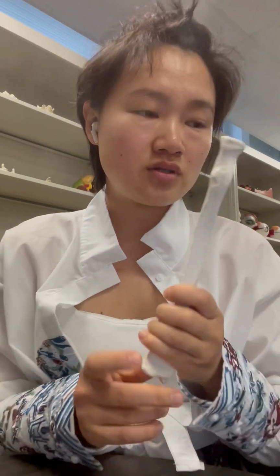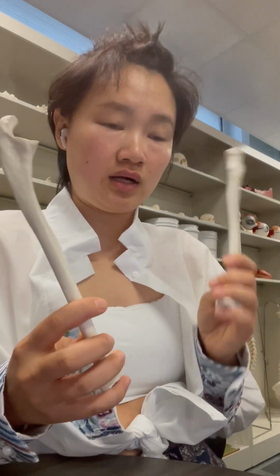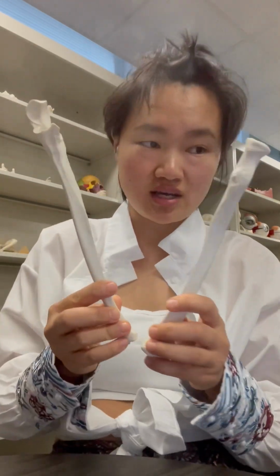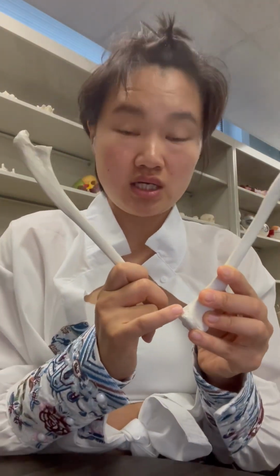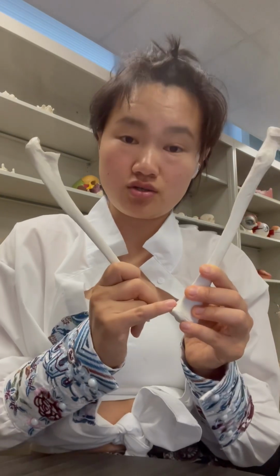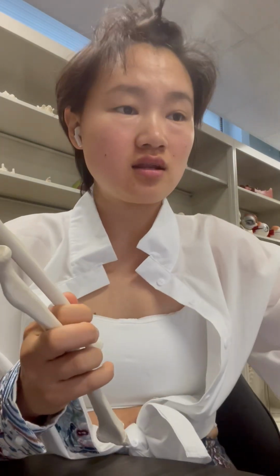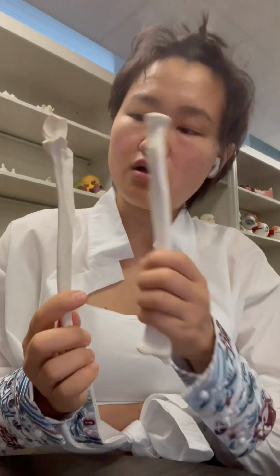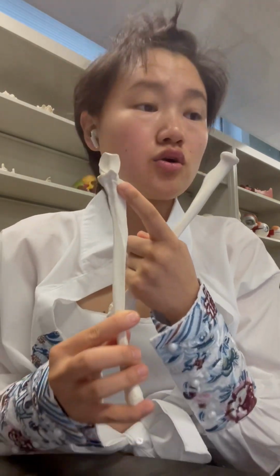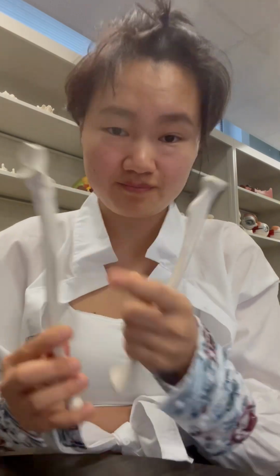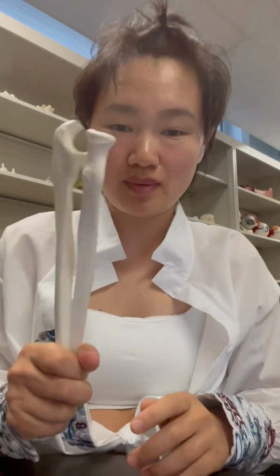Another very important thing to know is when the ulna and the radius articulate together, there's a notch. So the notch that is on the radius is the ulnar notch of the radius. And then on the top, where the radius sits in, is the radial notch of the ulna. So that's it about the forearm bones.